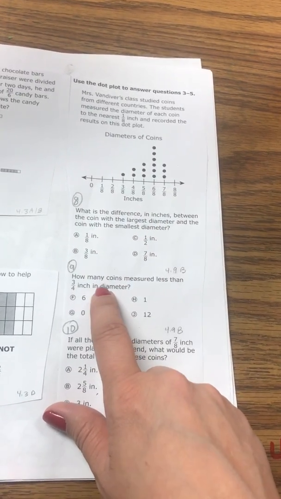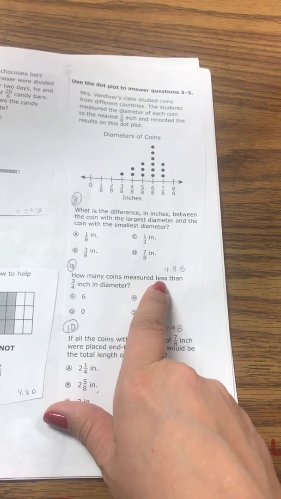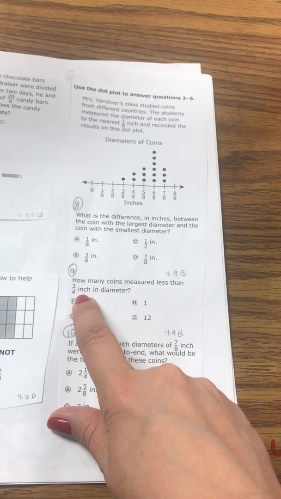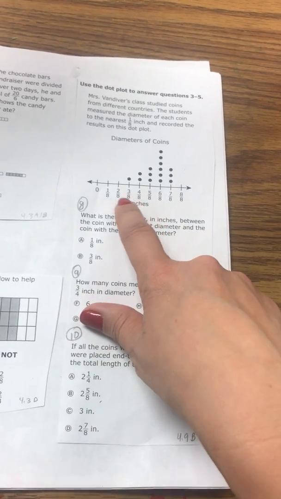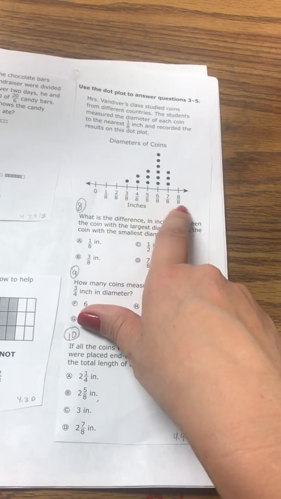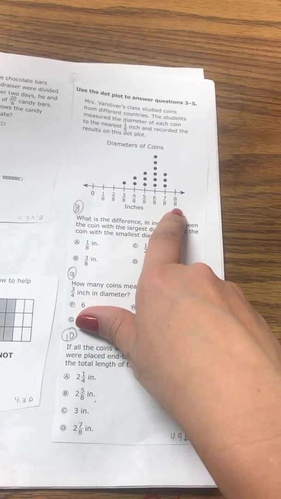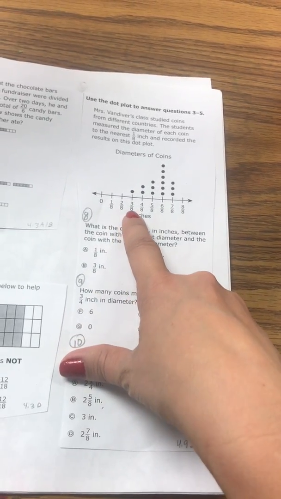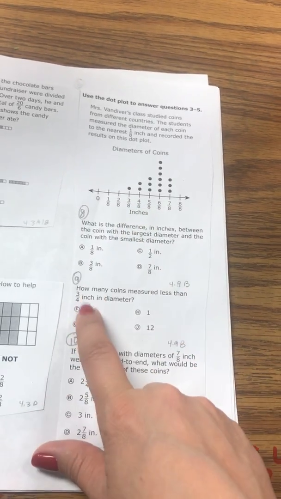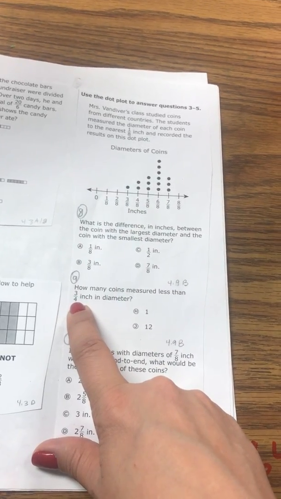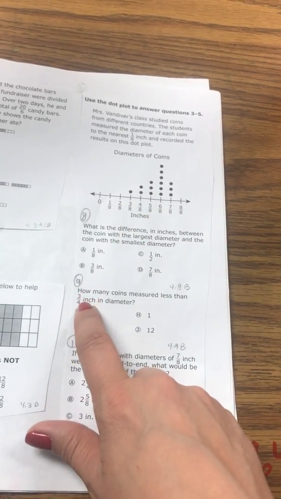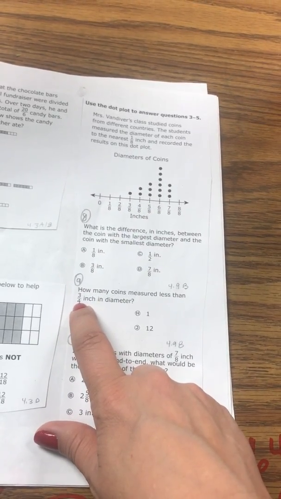On number 9, we were trying to find how many coins measured less than 3/4 inches diameter. When I look up here, I notice that there is no 3/4 inches, which means you're going to need to find which one of these is equivalent to 3/4. Because one of these fractions, in fact, is equivalent to 3/4.